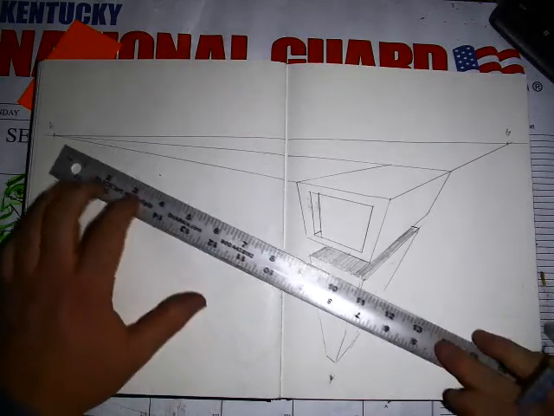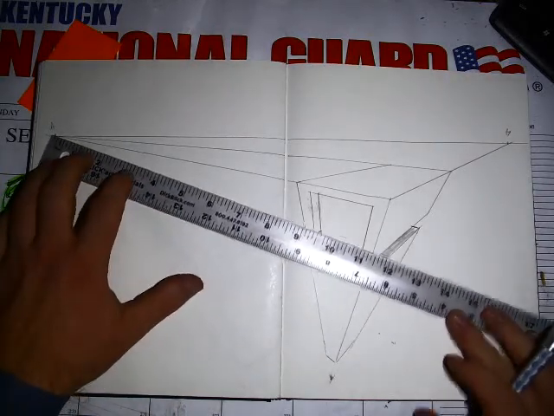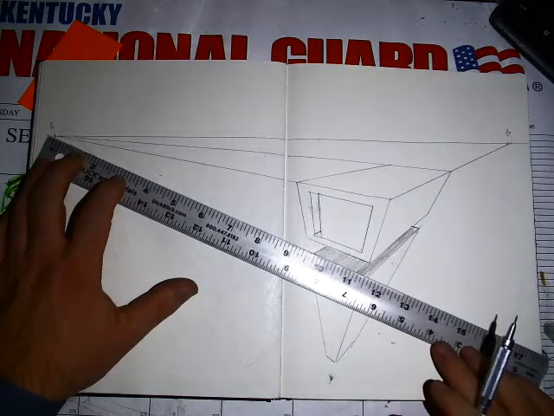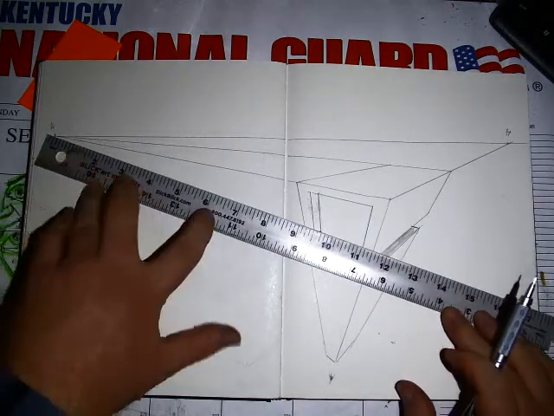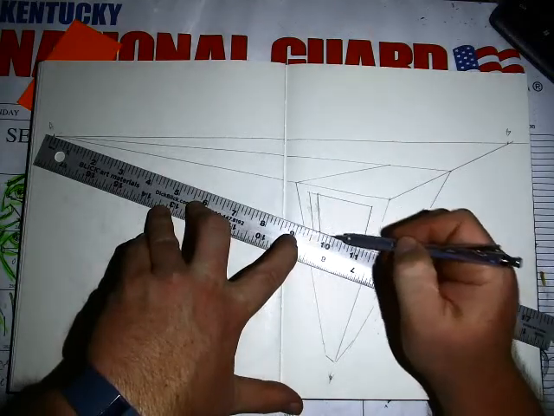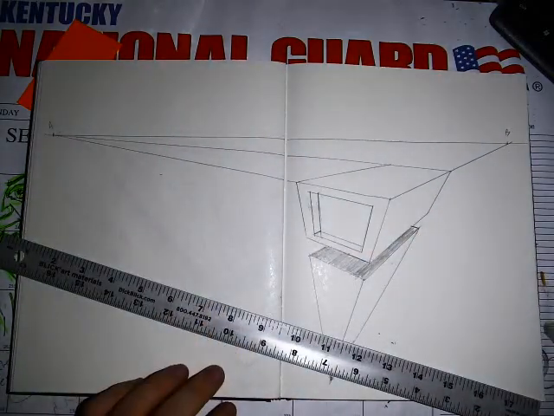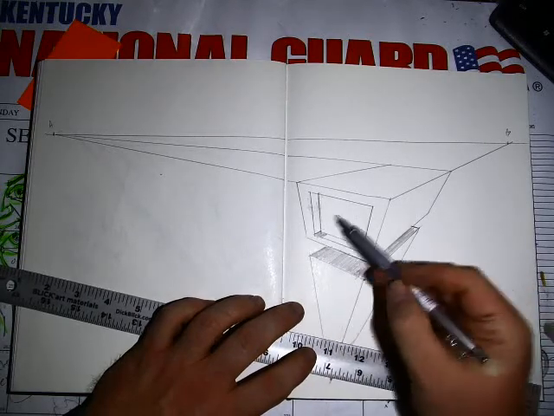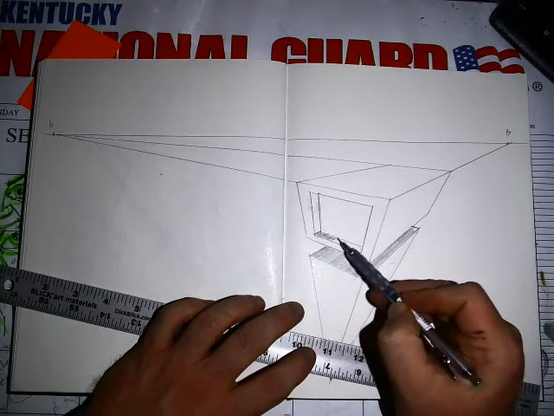Alright, and then we got to get this bottom edge, and all you do is wherever those two lines intersect, and that's why I left that little bit there so you can see it, scooch up your ruler, lay up that line, and then bam. Alright, so that gets you your depth to your piece. And just because we shaded that part down there, let's go ahead and shade this one.